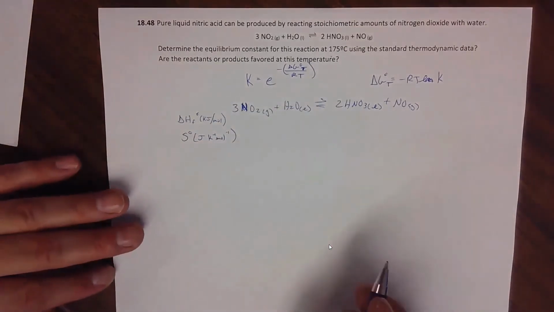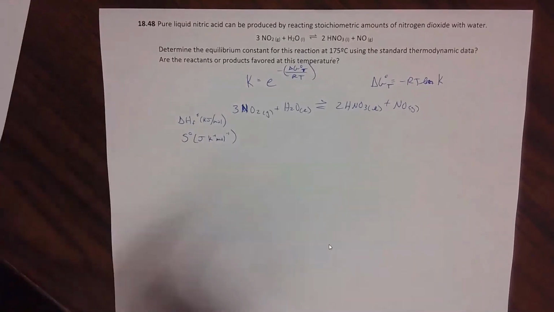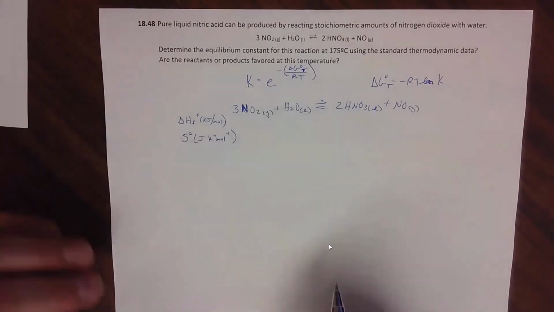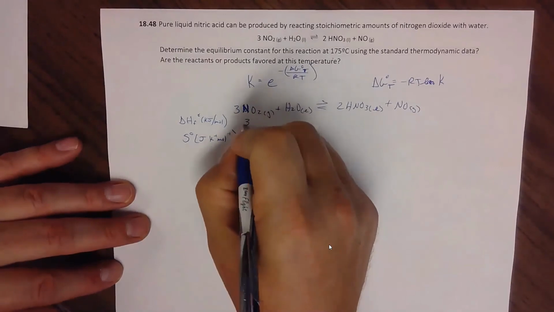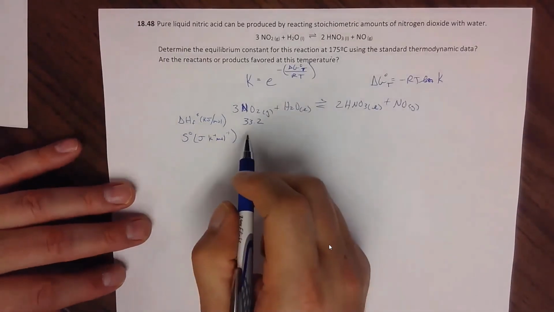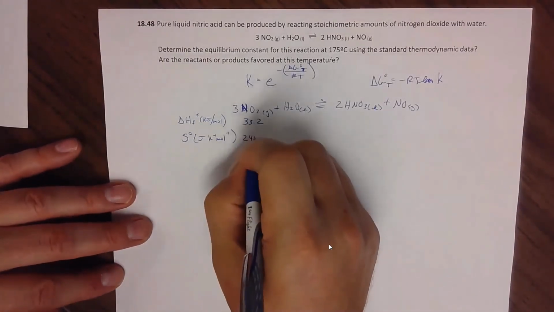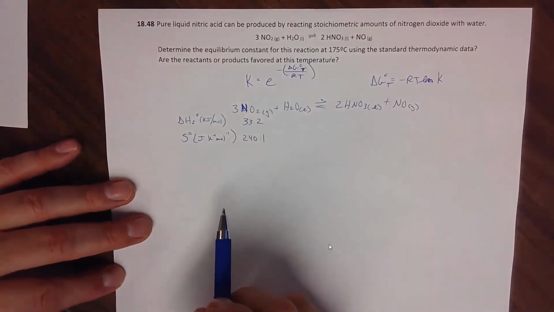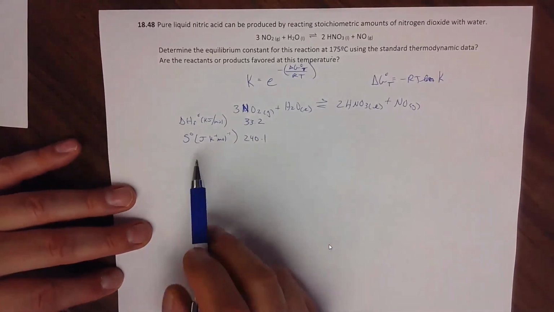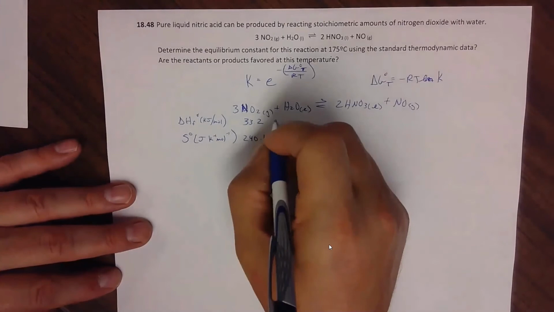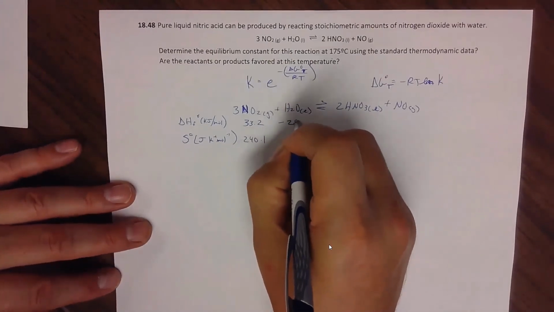And so again, we're just going to look these up in the table. And so it'll be 33.2 kilojoules per mole for the enthalpy of formation and 240.1 joules per Kelvin per mole for the absolute entropy. And then we'll just look up the rest of the values.